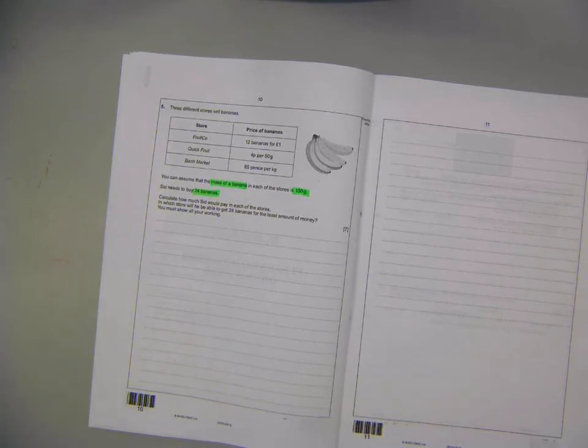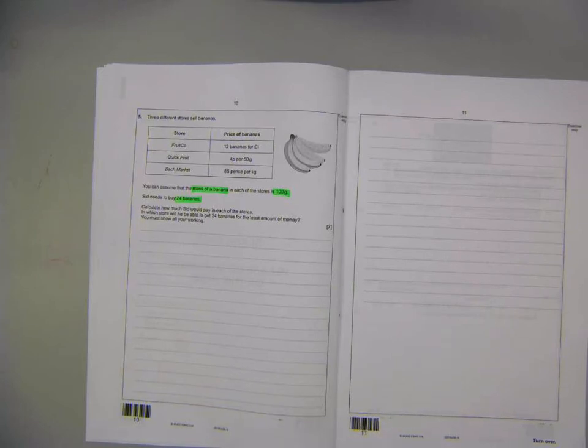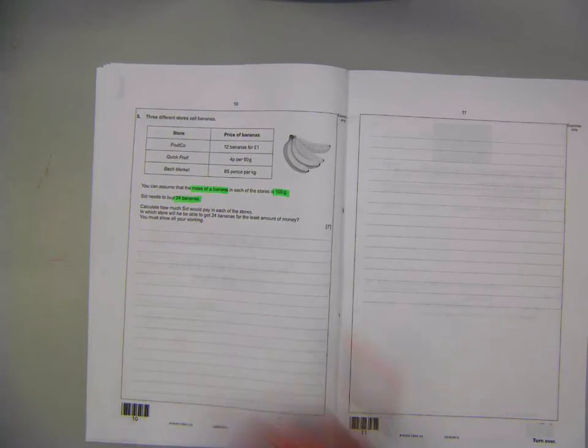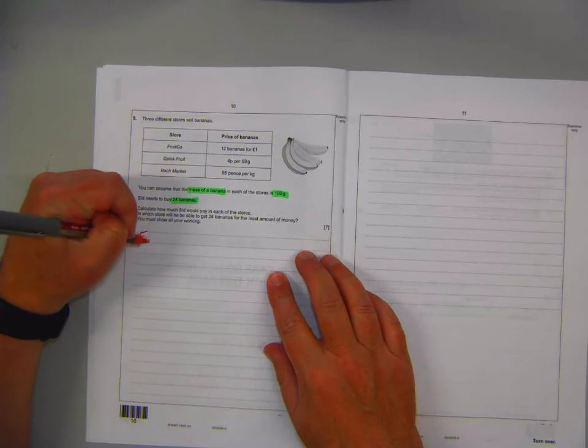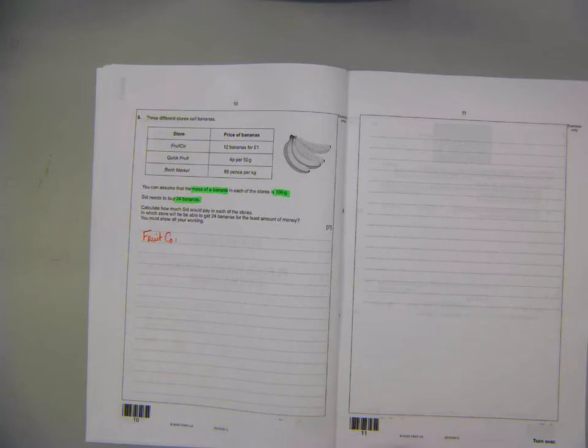So this is one of those best value questions, right? They've come up in every paper one that we've worked through so far. So it's worth you getting your head around this type of question. With a best value, you want to get the quantities the same so you can compare. Now they're helping you here because you're going to work out for each of these shops how much 24 bananas cost. So let's start with Fruit Co. 12 bananas cost £1. You want 24 bananas, so it's going to cost you £2.